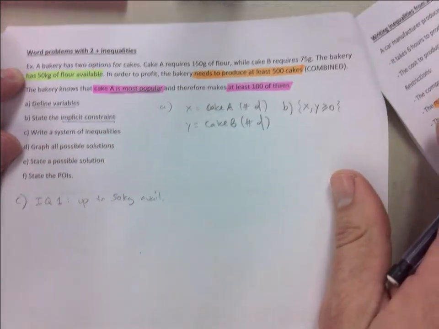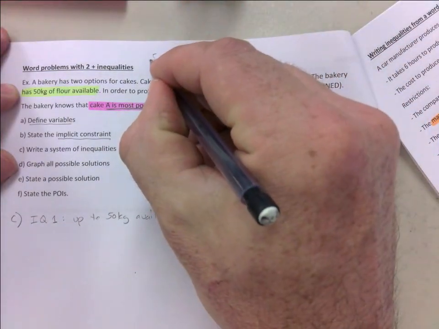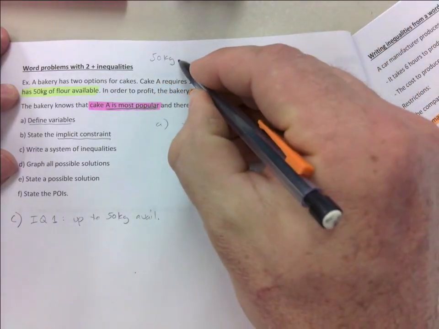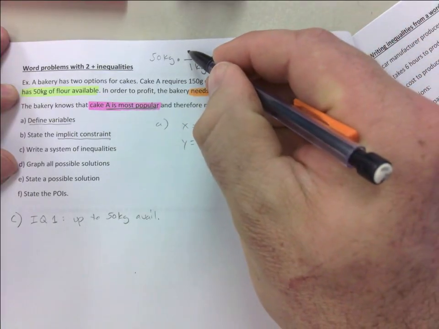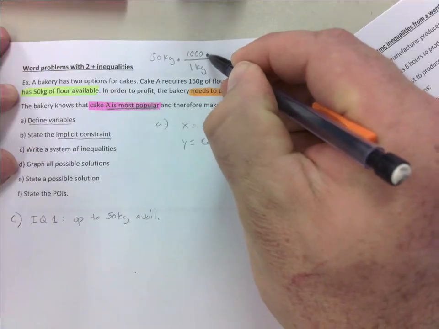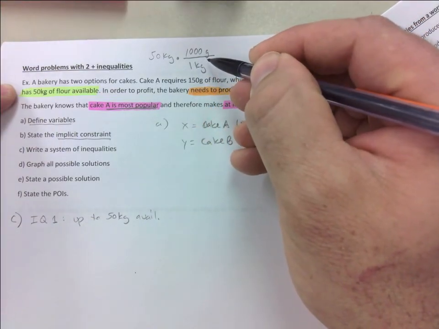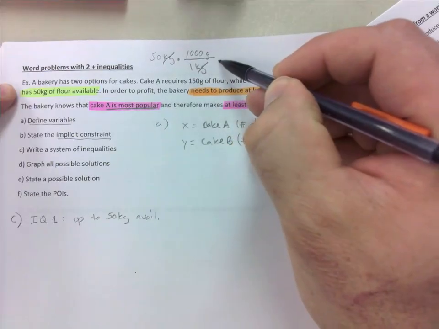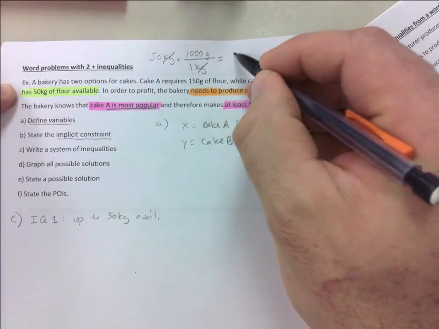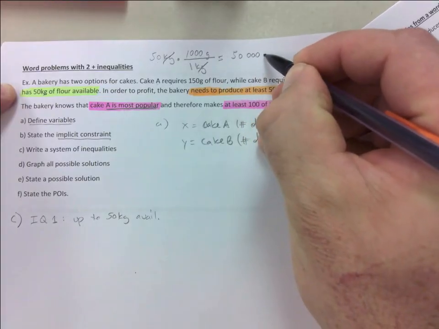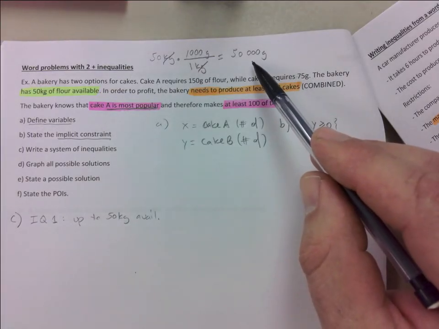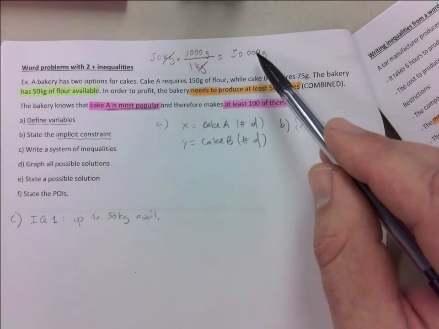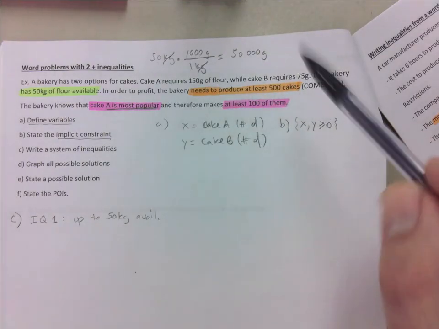50 kilograms, let's do that up here. 50 kilograms, let's turn that to grams. Anybody know how many grams in a kilogram? I don't know if you have that on your study sheet, but 1 kilogram has 1,000 grams. So you go 50 times 1,000. So instead of saying we have 50 kilograms of flour available, we can just say 50,000 grams. It's the same thing, but now we have everything in grams.